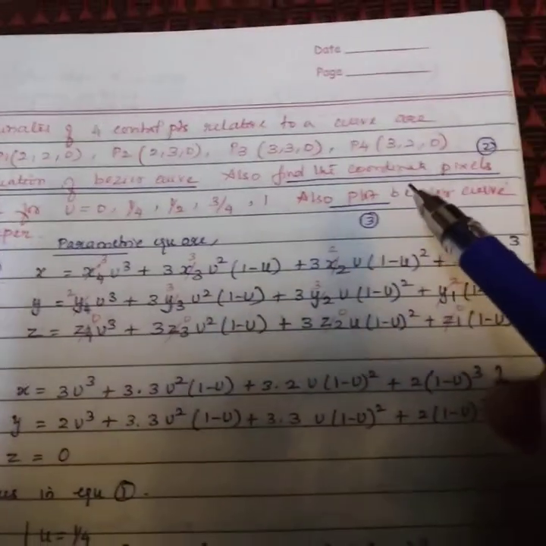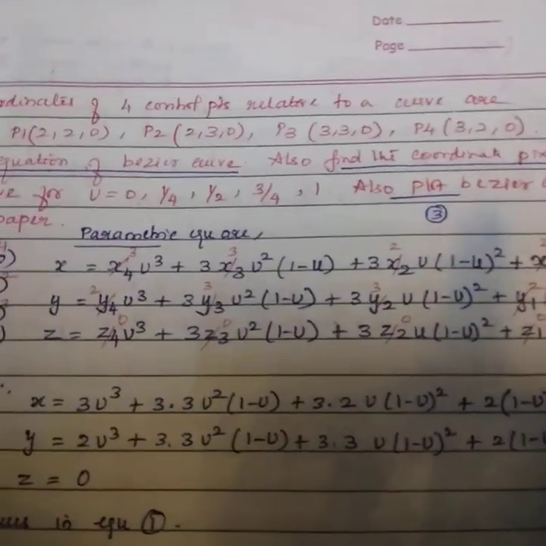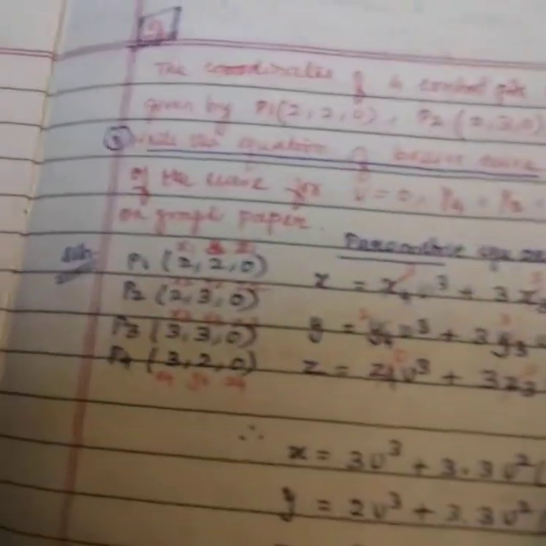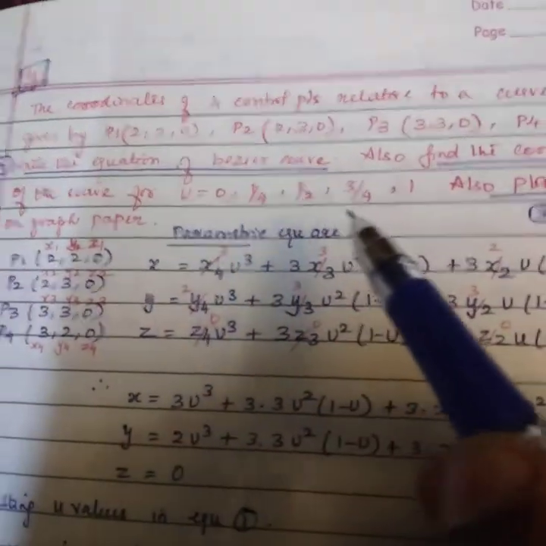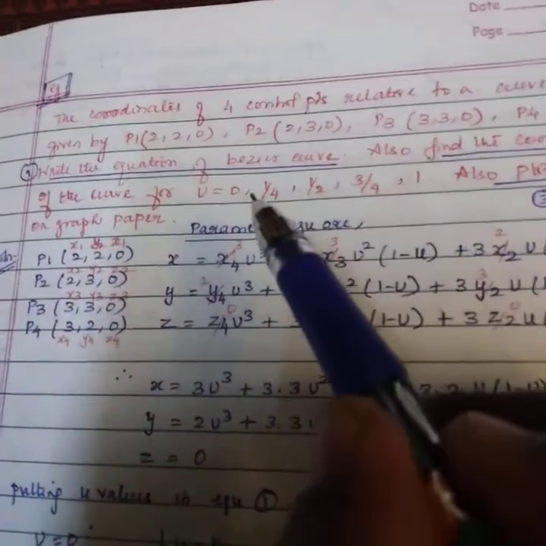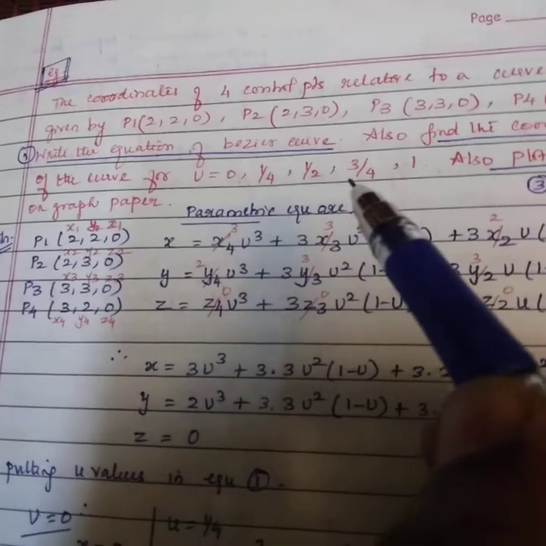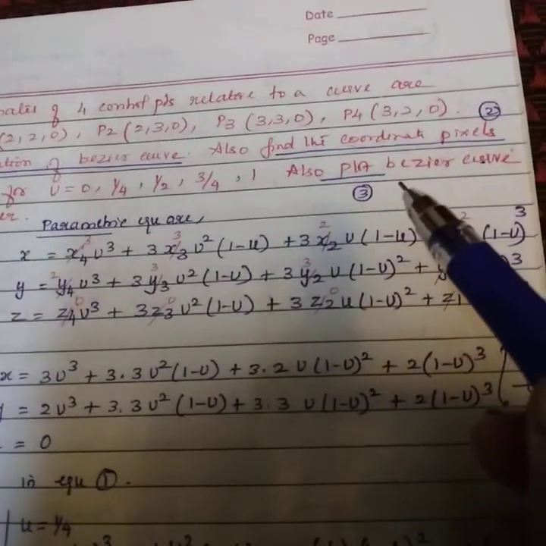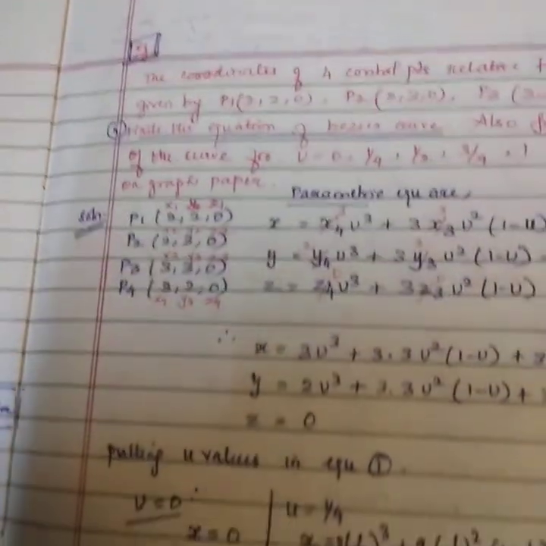Also, find the coordinate pixels of the curve for u equal to 5 given values: 0, 1 by 4, 1 by 2, 3 by 4 and 1. Also plot the Bezier curve.